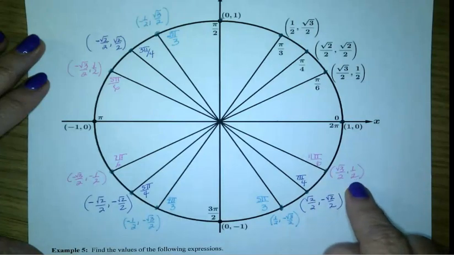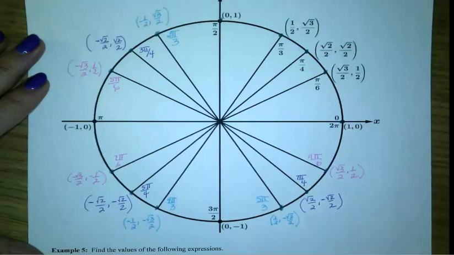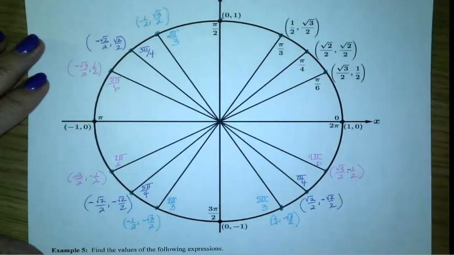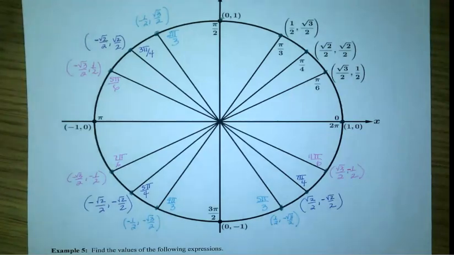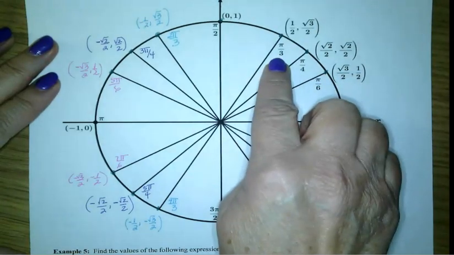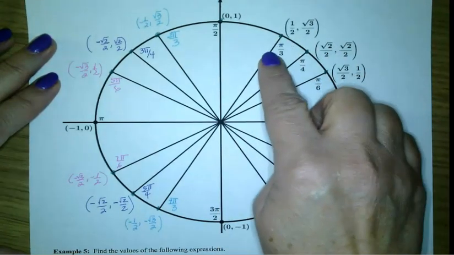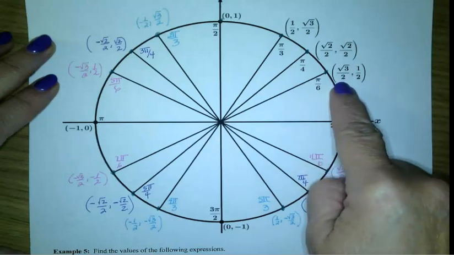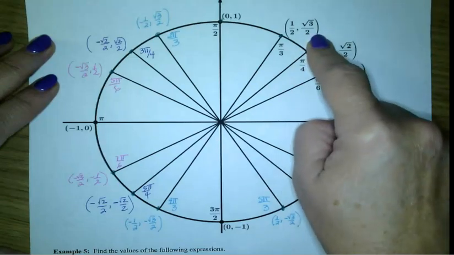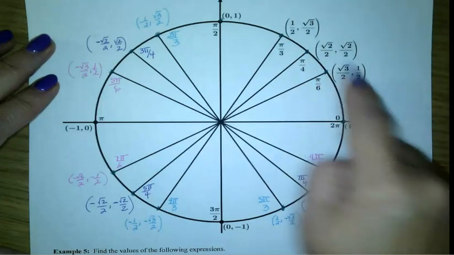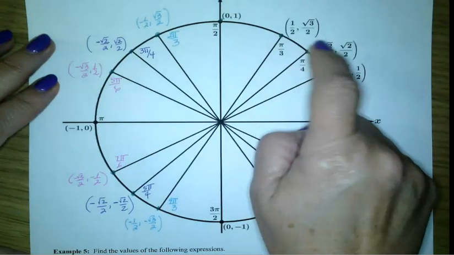And then when we're in the fourth quadrant over here at 11 pi over 6, that's root 3 over 2, and then a negative 1/2. So that's going to be that negative vertical displacement. If you count from 1 pi over 6 to 2 pi over 6, simplifies to pi over 3, which means now the displacements have changed. So what was the horizontal displacement in pi over 6 becomes the vertical displacement in pi over 3. What was the vertical displacement in pi over 6 becomes the horizontal displacement in pi over 3.